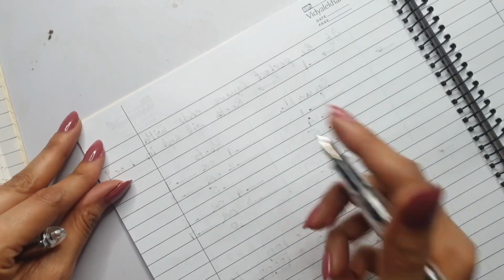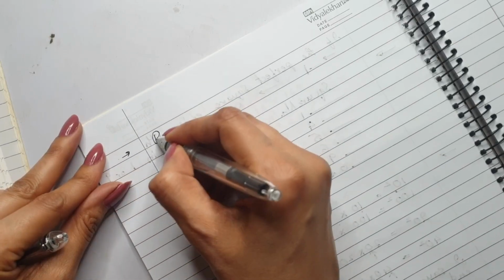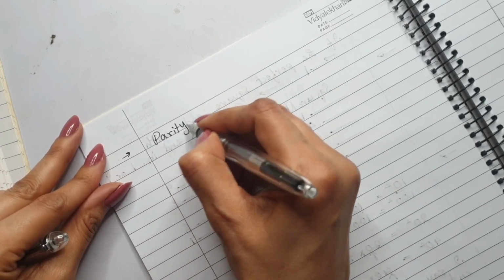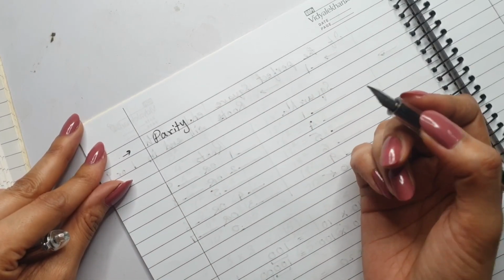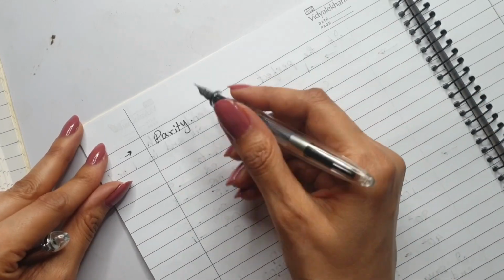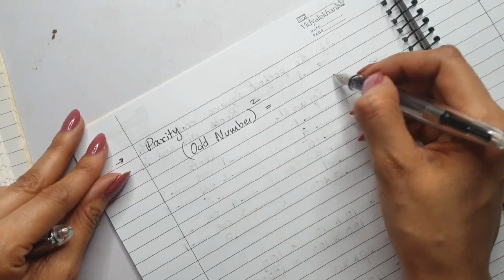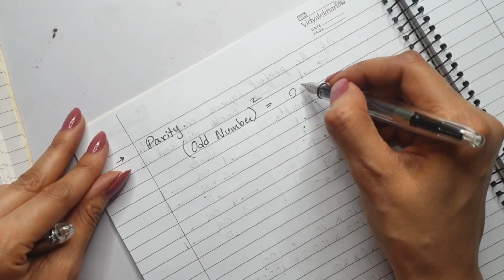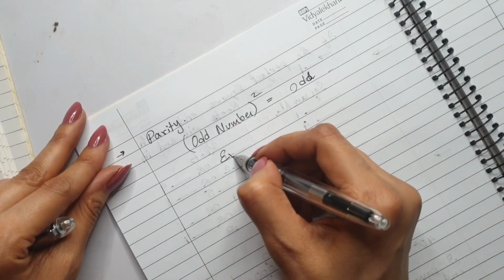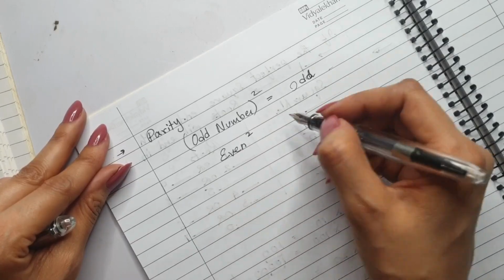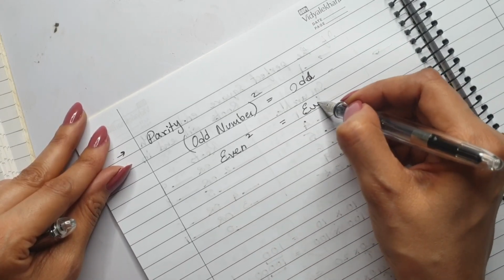The next property is about the parity. What is parity? Parity just basically means odd and even. So this is very simple. If you have an odd number and you take the square of it, the square number will also be an odd number. And similarly, if you have an even number and you take a square of it, it's also going to be an even number.